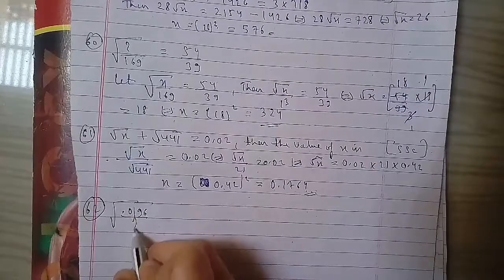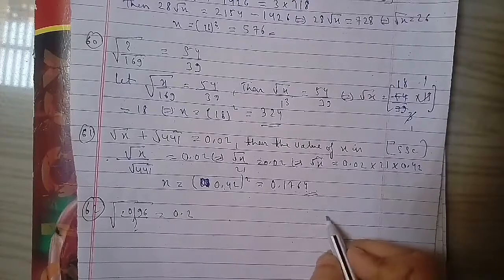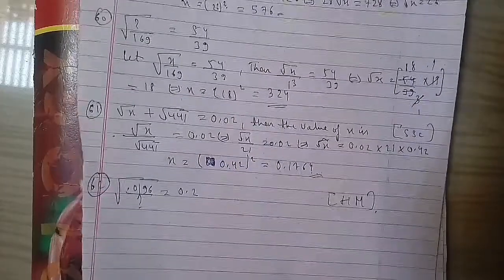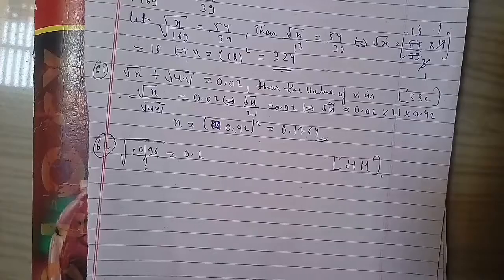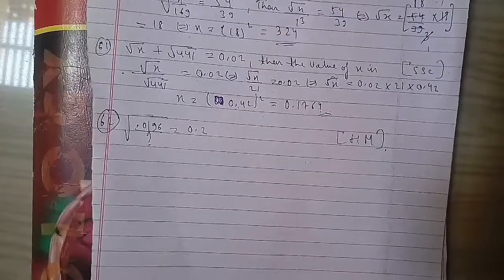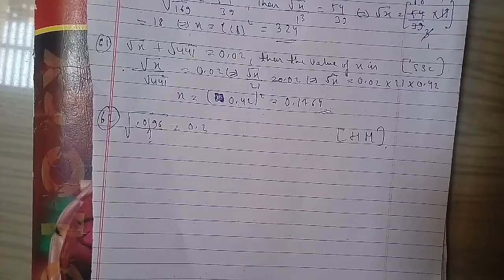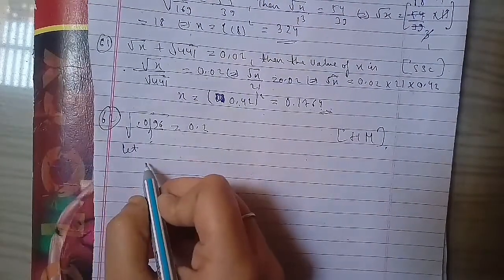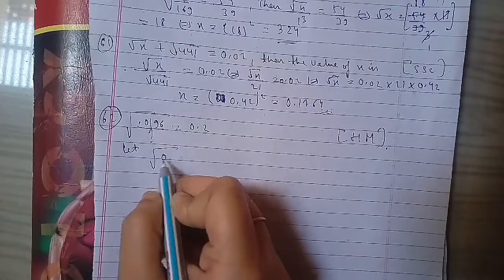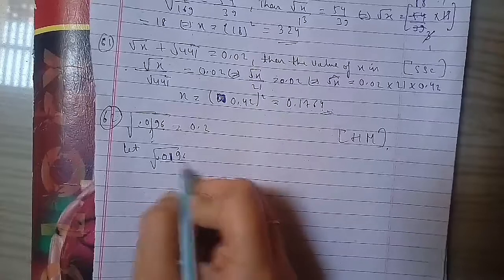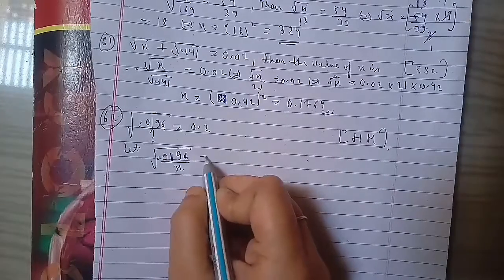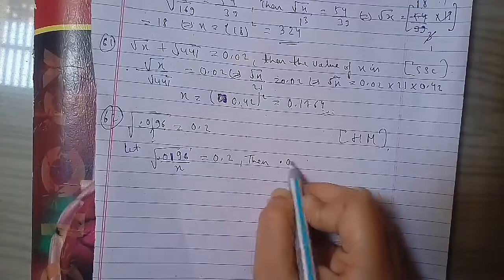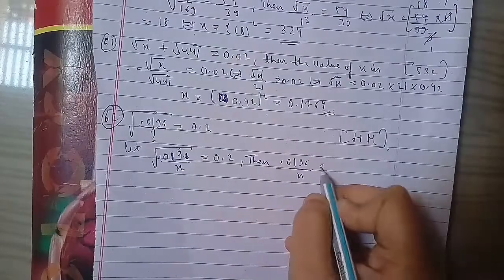So on the same lines we will be going ahead. Let √(0.0196 / x) = 0.2, then 0.0196 / x = 0.04, so x = 0.0196 / 0.04, which is equal to 1.96 / 4, and that is equal to 0.49 that we have as an answer here.